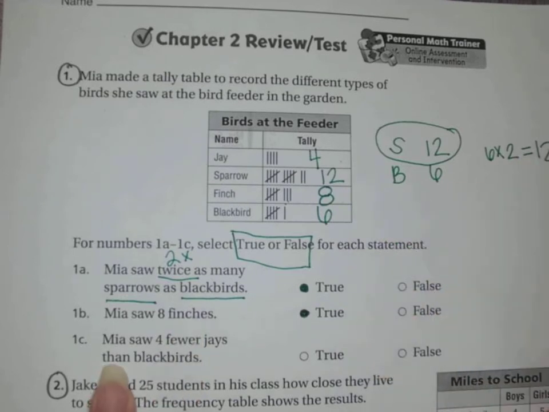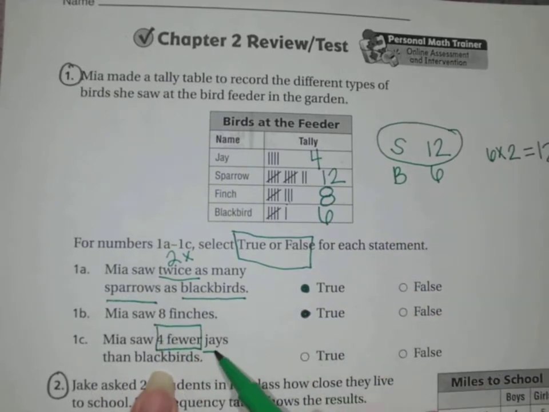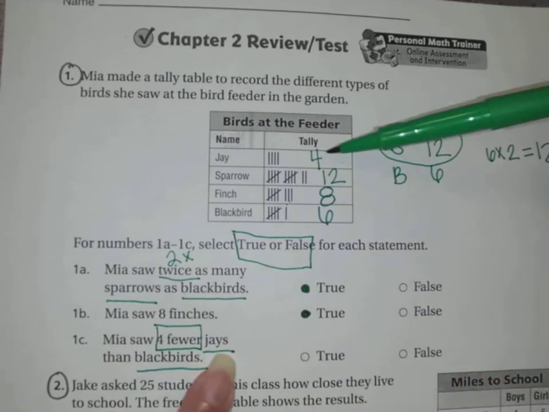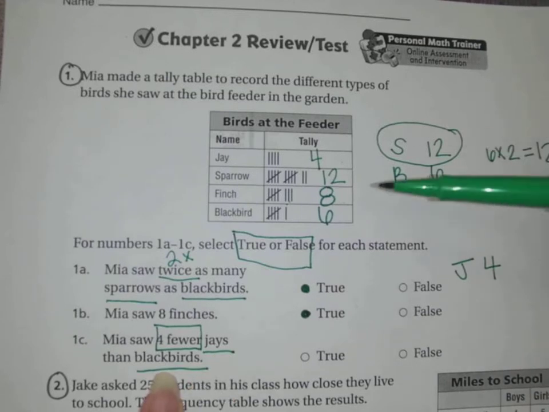And 1C, Mia saw 4 fewer jays than blackbirds. So we're comparing jays to blackbirds. Let me go up here. There, she saw 4 jays. And she saw, let's see, blackbird, she saw 6.